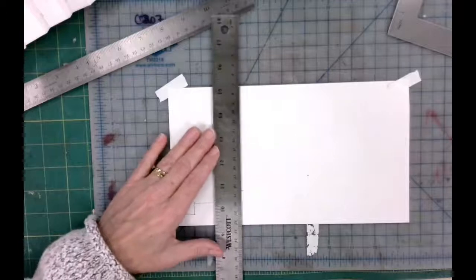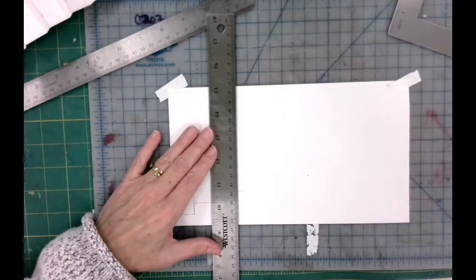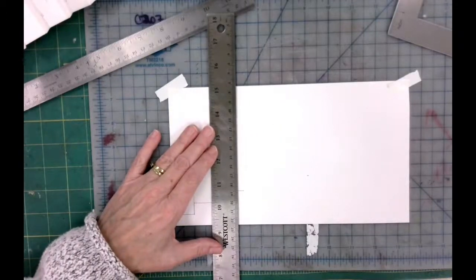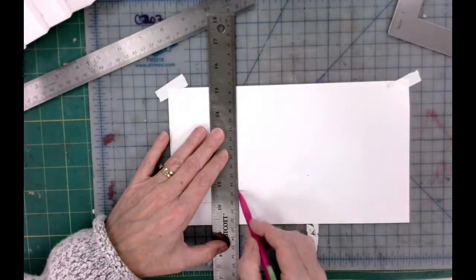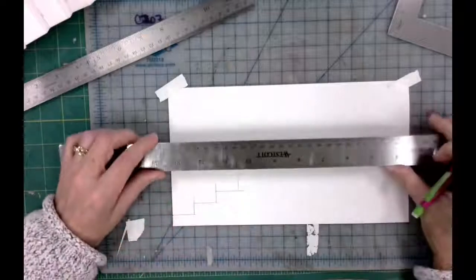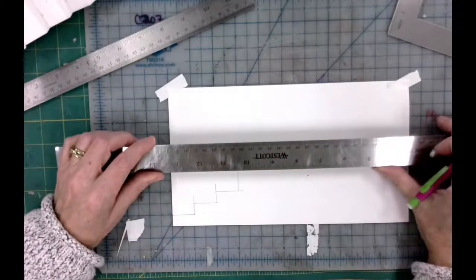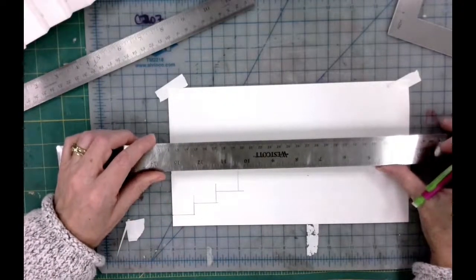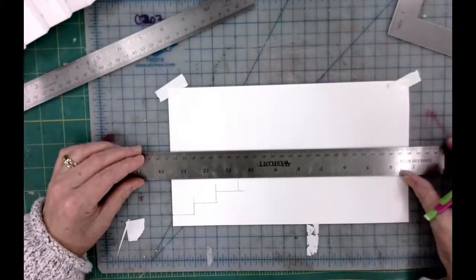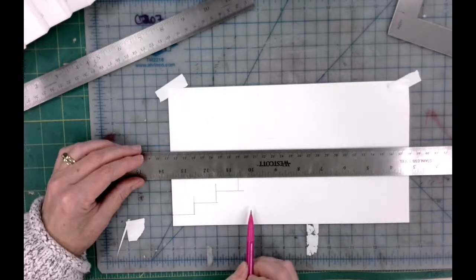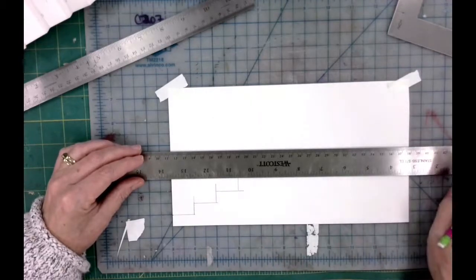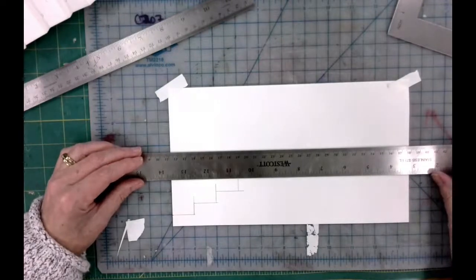So I want to keep going. How many times do I have to go? How many risers do I need? You guys remember? How many risers do we make on the stairs? 5, right? So I need 5. So each time I go up, I only go up 1/2 inch, but each time I go to the right, I go over 1 inch. Does that make sense? I gotta watch the time.